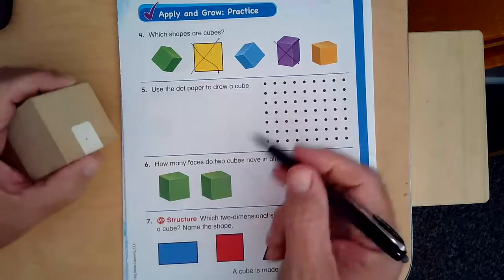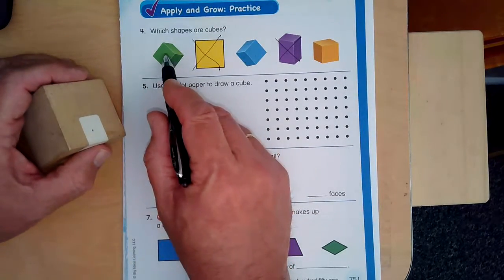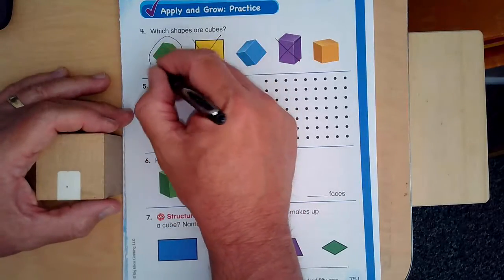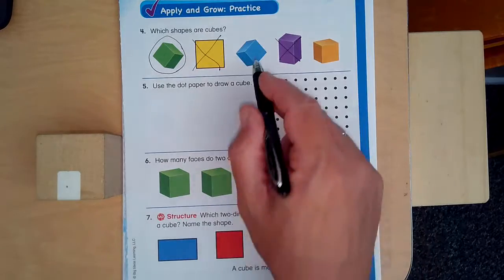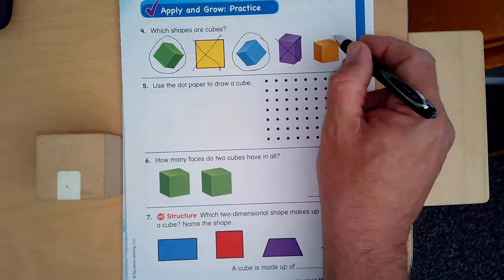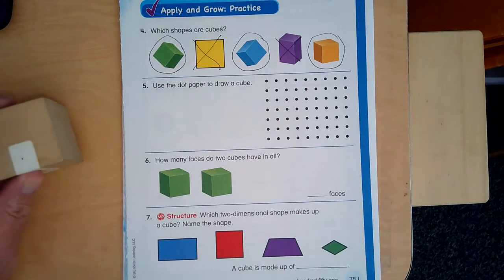So let's see if I can look at these. This face and this face are all squares. So that is a cube. This one is a cube. And this one, again, all of the faces are squares.